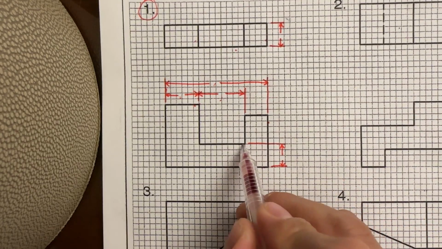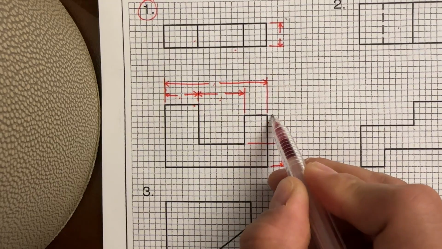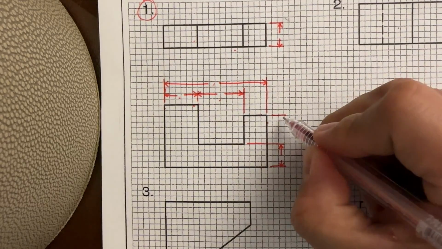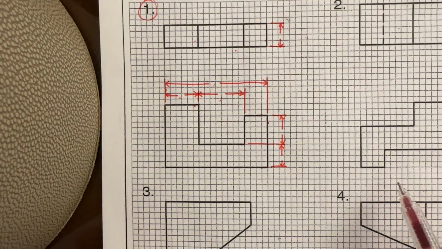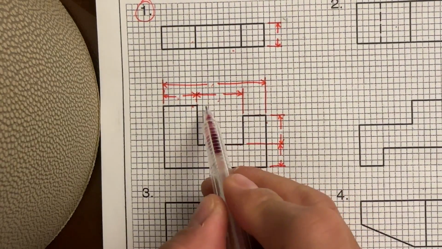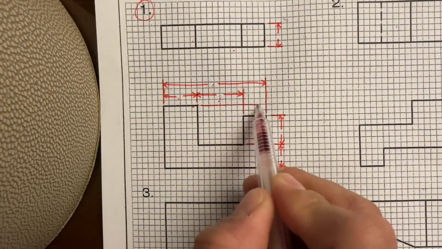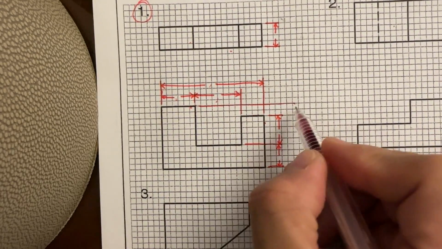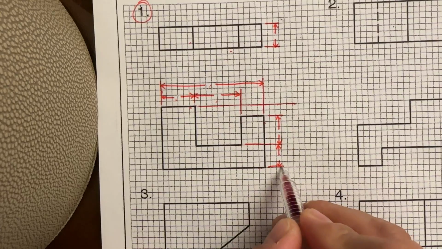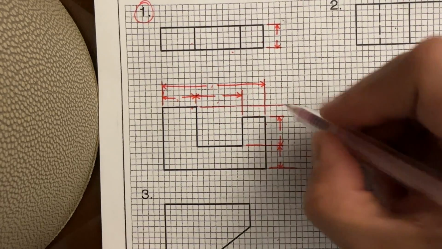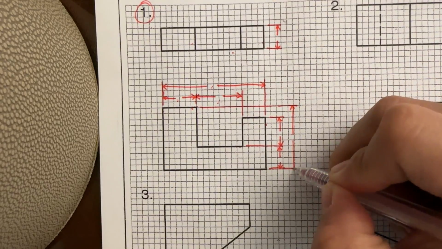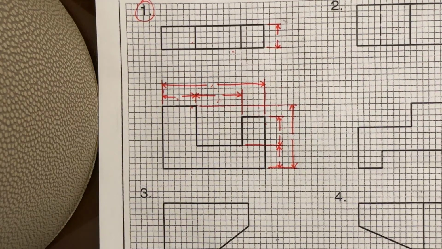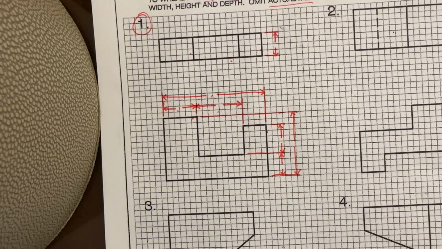And then from this edge to that edge, and then do my dimension line. And then the last extension line would be from all the way here. And this one is going to be an overall dimension. And then I'm going to extend the extension line down here and draw my arrowheads. And that's it. So this is the first one. It's all been done for you.